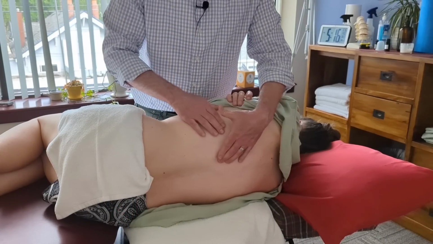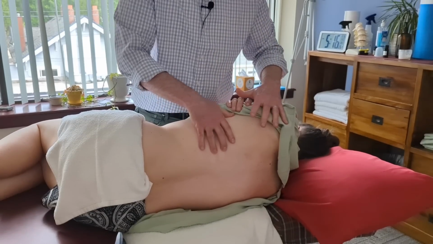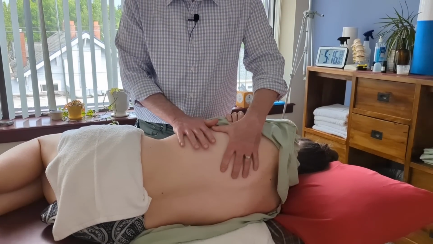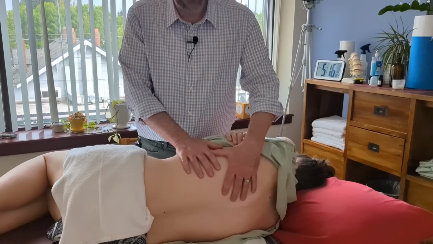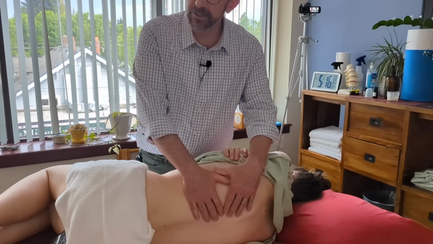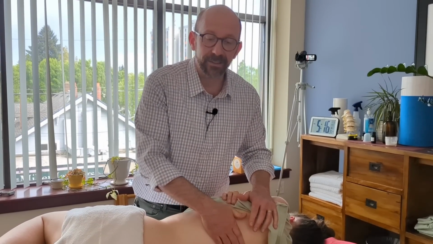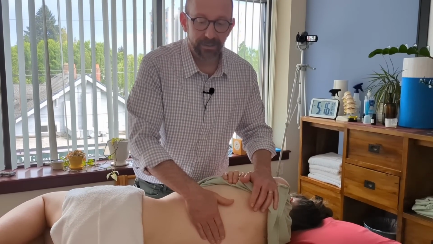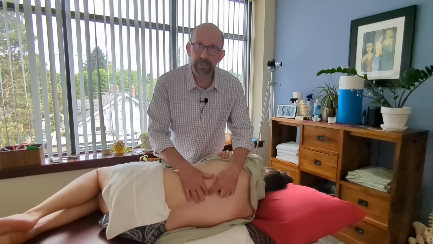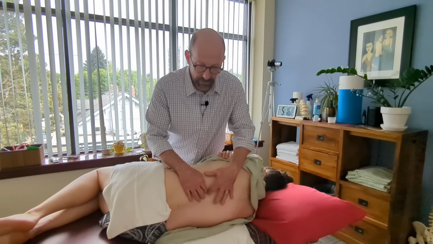And now feeling again for that rib-thoracic interaction. As she breathes out, I compress a little bit, and I want to feel if that thoracic spine is okay with that, basically. And so far, so good. Maybe a little bit here around T9, 10.